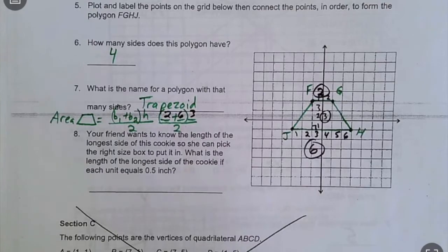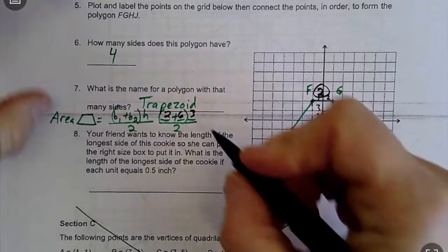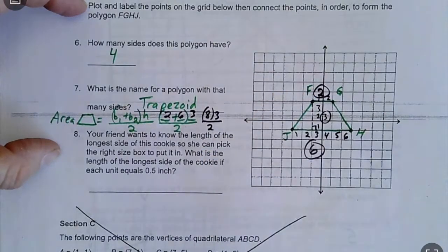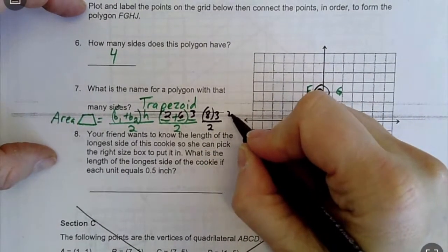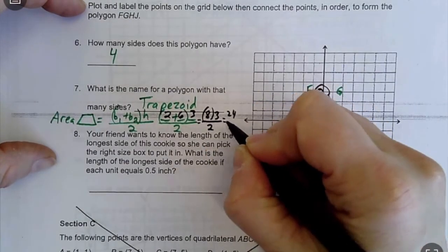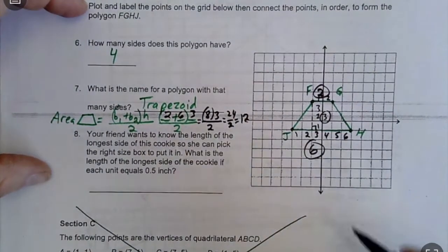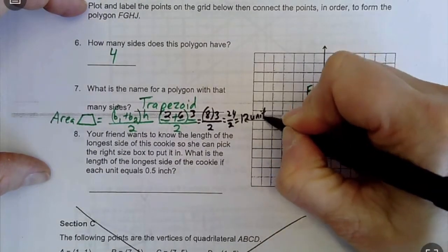And then you can work that to find the area. 2 plus 6 is 8. You still have to take that times 3 and then divide by 2. 8 times 3 is 24. 24 divided by 2 gives you 12. If I asked you to find the area of that trapezoid, 12 units squared using the trapezoid formula.